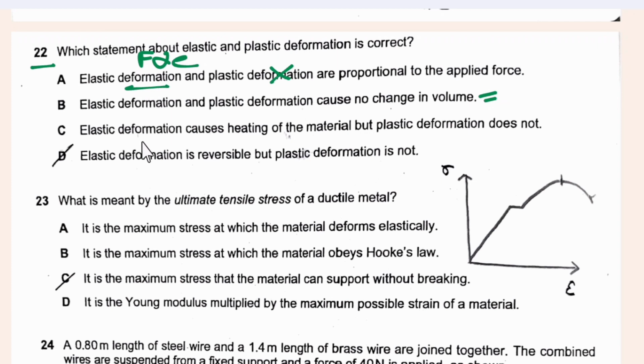Then elastic deformation causes heating of the material, but plastic deformation does not. Again, this statement is controversial. Then in option D, elastic deformation is reversible but plastic deformation is not. Yes, this statement is obviously correct because elastic deformation is reversible but plastic deformation cannot be reversed. So the answer is D.